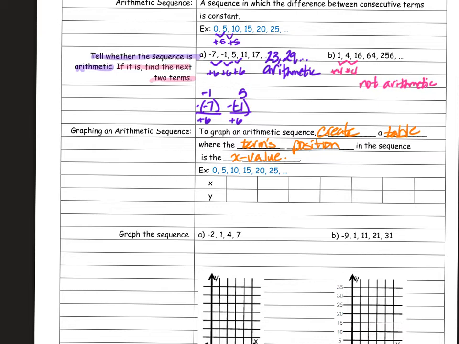So that means if I have this sequence right here, I'm given the sequence 0, 5, 10, 15, 20, 25. That's not my x, that's not my term's position. These are actually my terms, so this is going to be the y value in my table. So I'm just going to fill in my y values here: 0, 5, 10, 15, 20, 25. So the term's position is its x value.